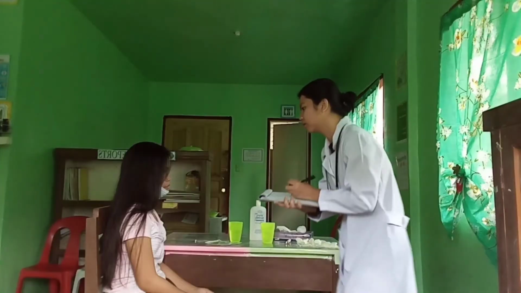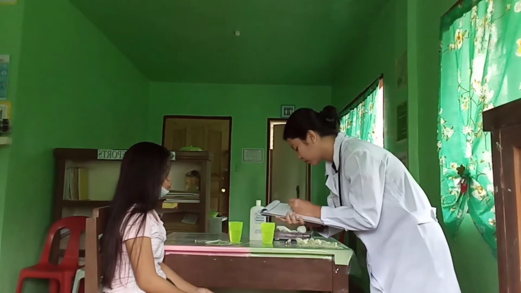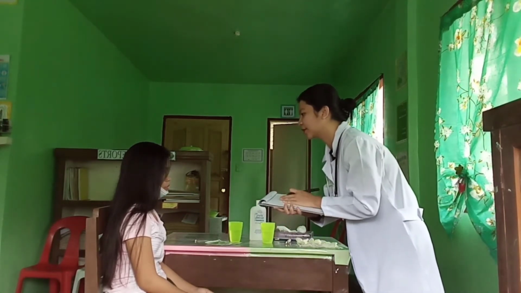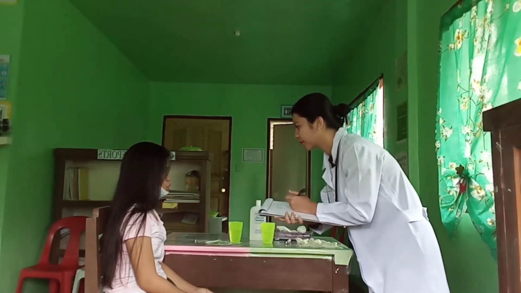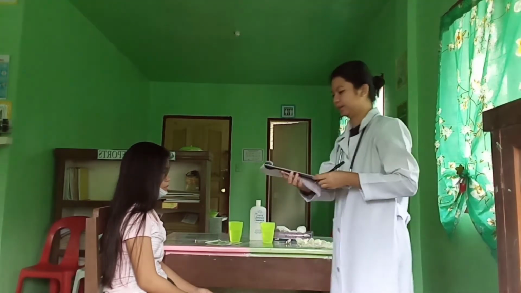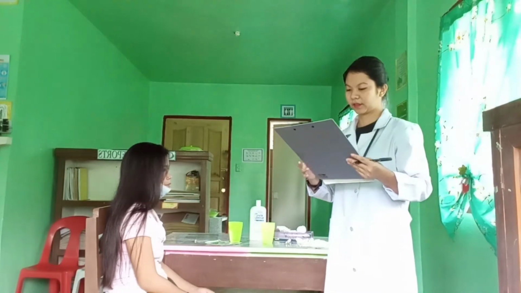And then inspect the outer lips for symmetry of contour, color, and texture, and ask the client to purse the lips as if to whistle. Can you purse your lips, ma'am? And then, inspect and palpate the lips.